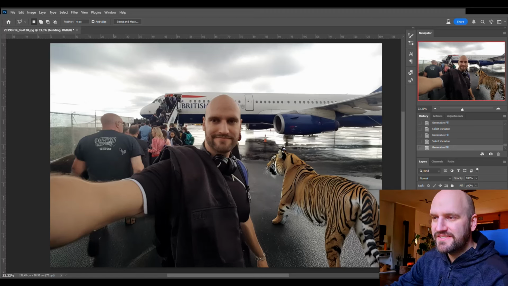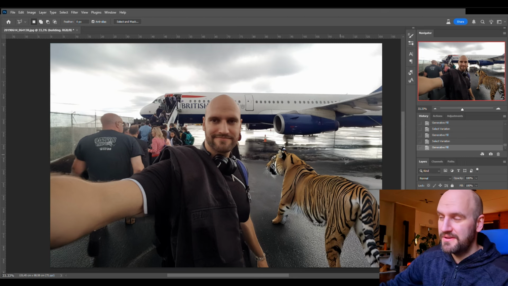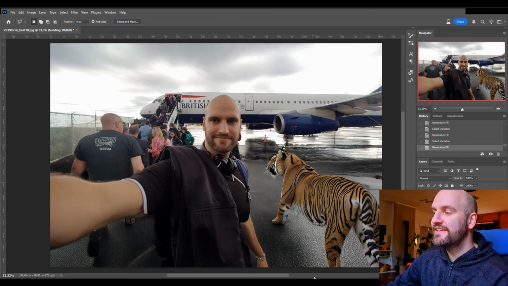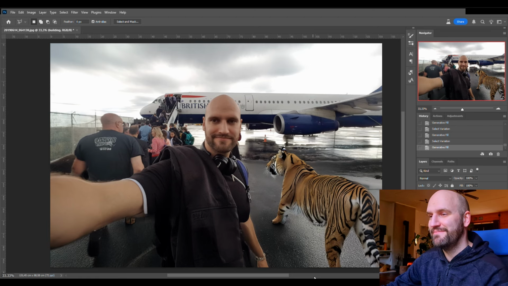I selected every problem area apart and let it work on the problem area one part at a time. And as you can see, it's a much better result. We fixed the chain link fence over here. It looks a lot better than it did before. The wing now looks nice. You couldn't tell that it was adapted, and the tiger's behind looks like a tiger's behind this time.